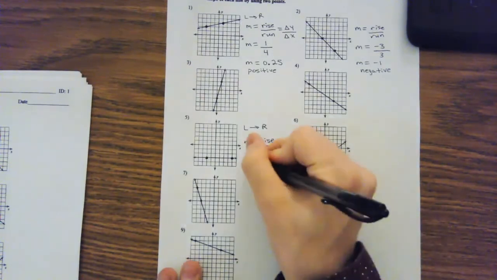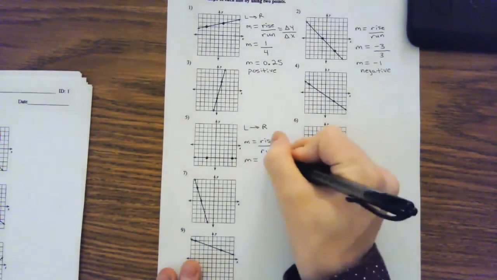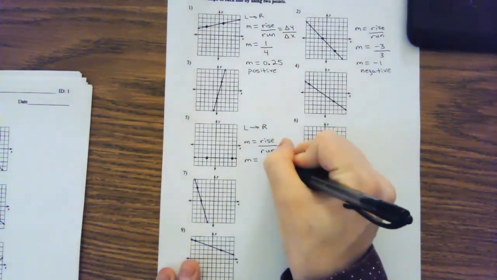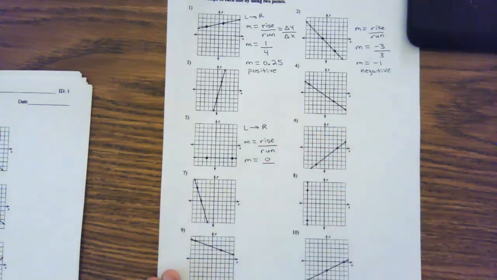Well, for the rise, I'm not going up at all. So that's going to be a 0 because I'm just staying at the same y value, -3. So do I need to go up or do I need to go down? I don't have to do either one of those.